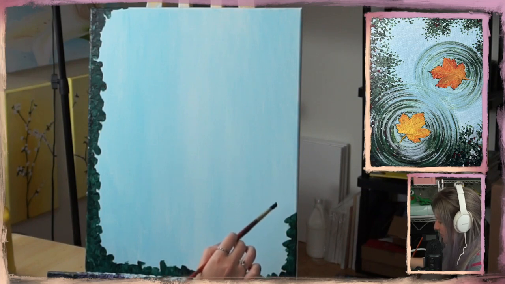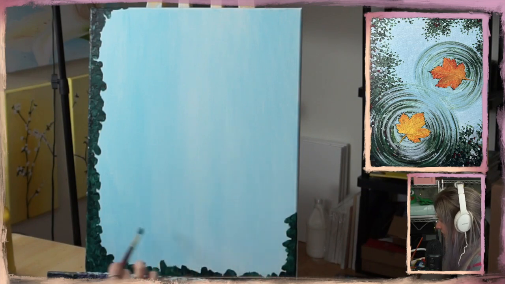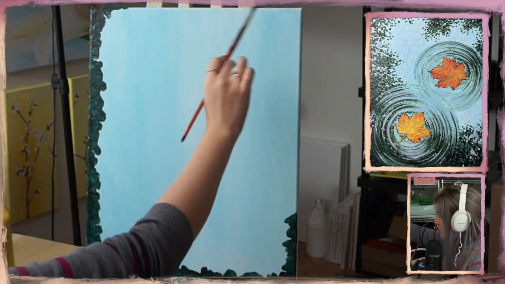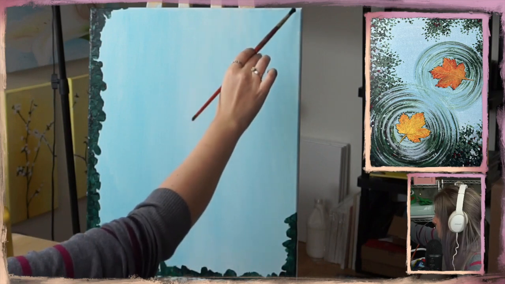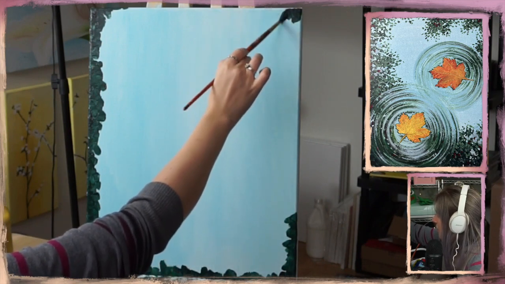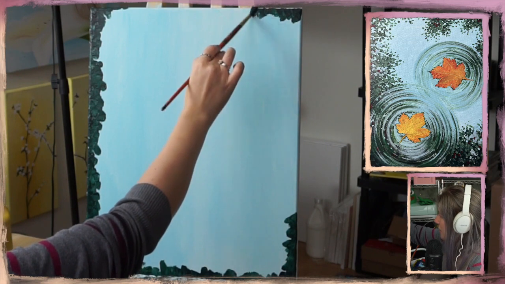Okay, back to the leaves here. The last place I'm going to add these little tippy taps, just bordering, is the top right-hand corner. So I'm just going to start in the top right corner. I'm going to bring it along the top a little bit.